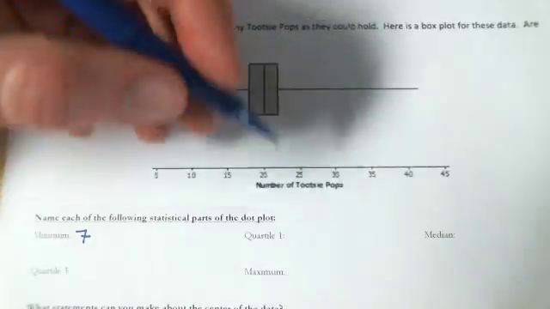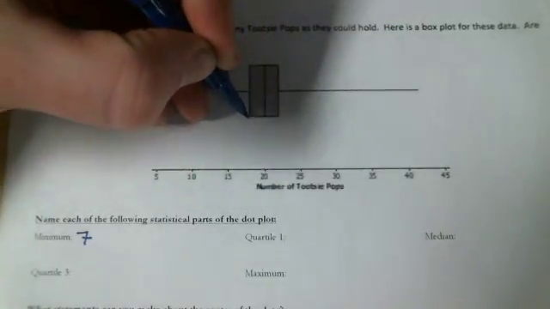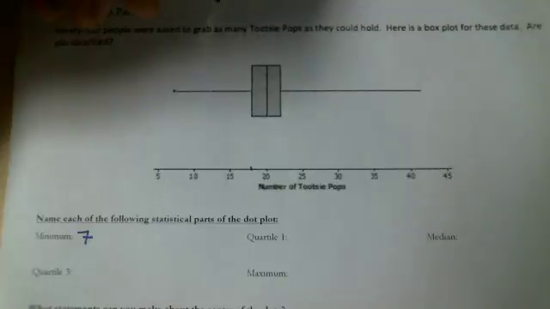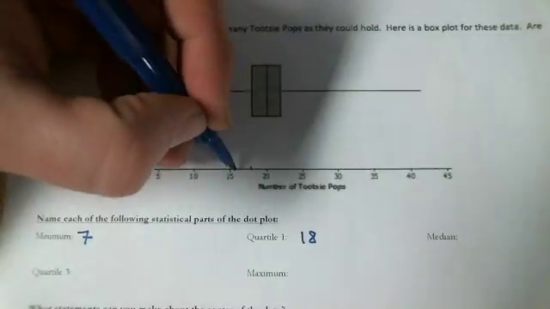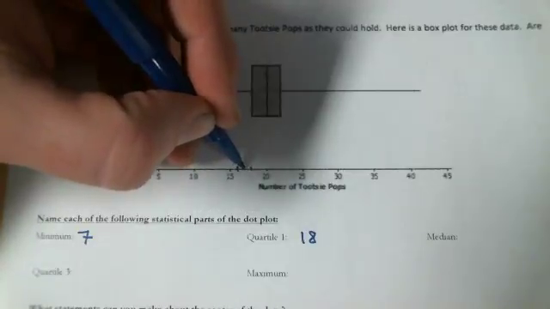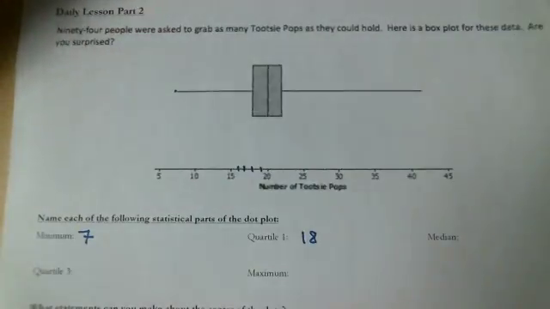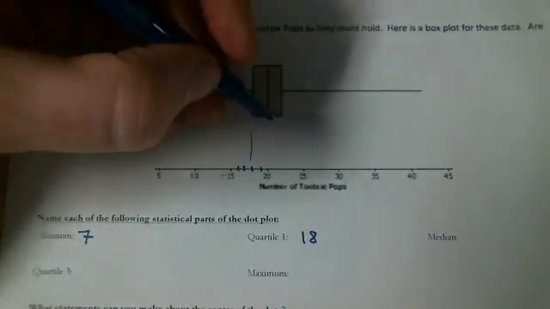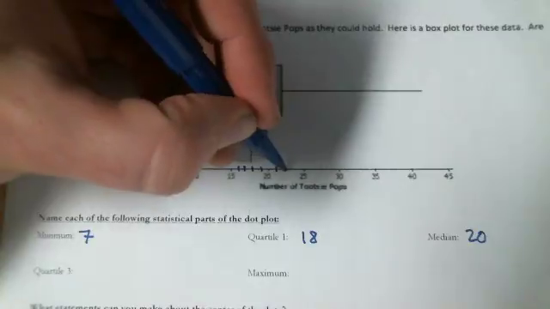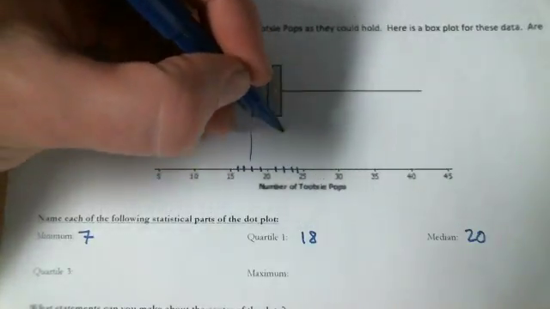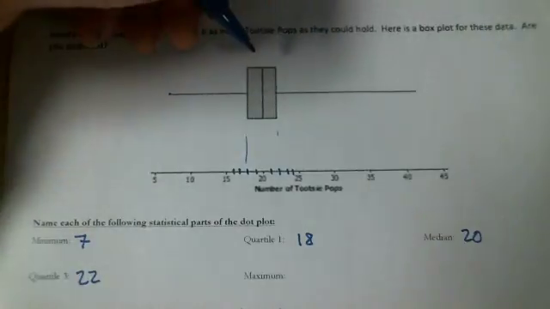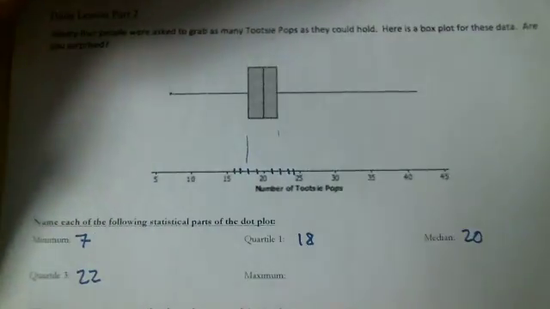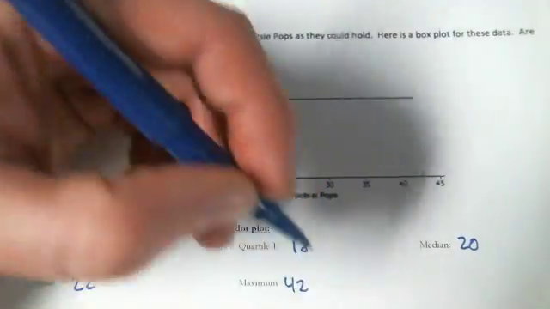So let's keep going here. Quartile 1 looks like it's about right here, which looks like it's probably close to 18. If I'm really careful here, 16, 17, 18, 19, 20. Yes, it looks like 18. And we have our median of 20. Looks pretty straightforward there. And then 21, 22, 23, 24. Then it looks like 22 for quartile 3. And then the maximum, somebody was able to hold almost 45. We'll say about 42 is probably accurate.